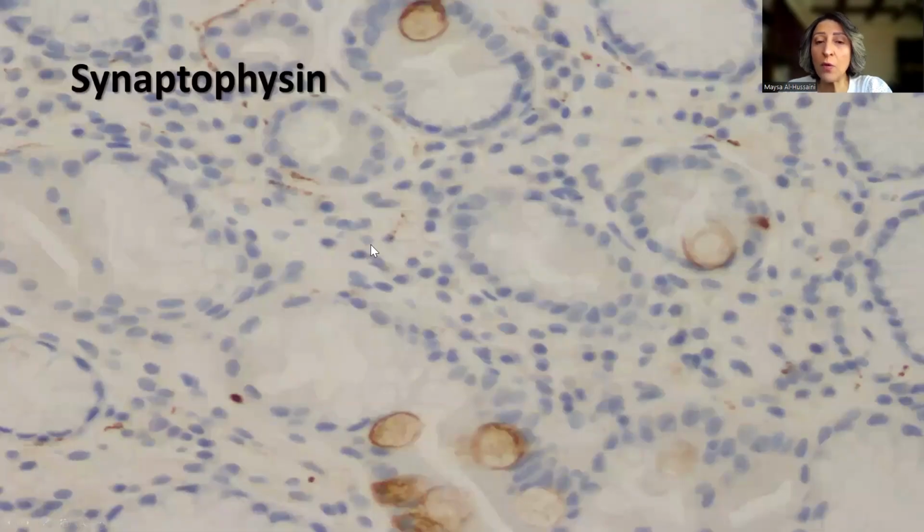And this is on high power magnification. The pattern of positivity is faint positivity in the mucin itself, and then a circumferential line, like a line around the goblet, around the mucin globule or the mucin content, which is very nice.